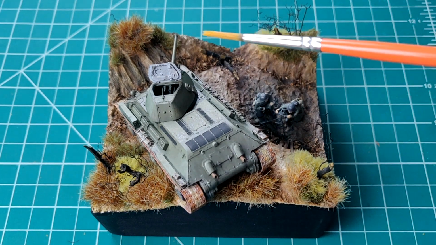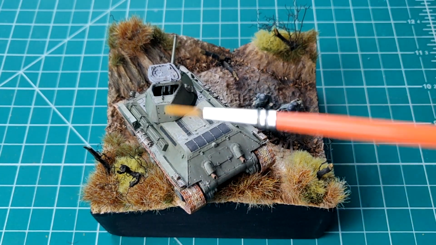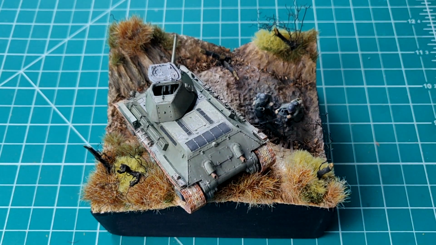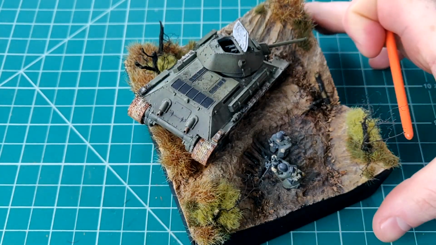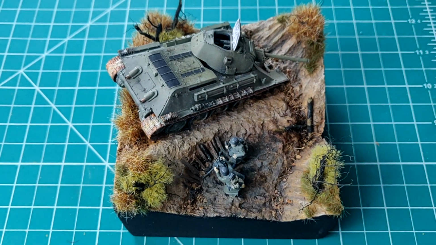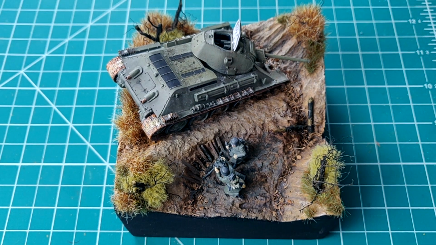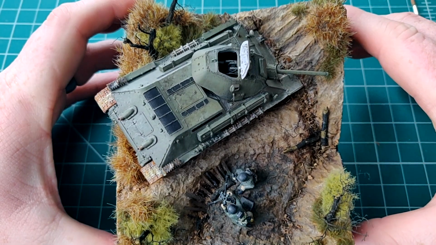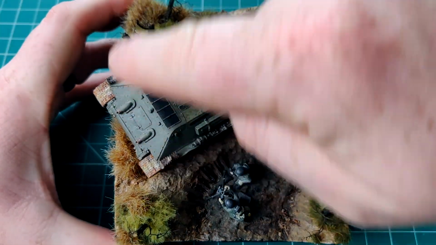For whatever reason, the triangle is aesthetically pleasing. And again, you want to avoid things like squares and rectangles, especially squares and rectangles that are perpendicular to the base.